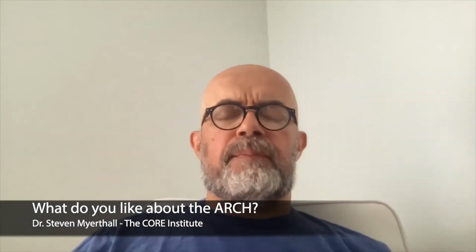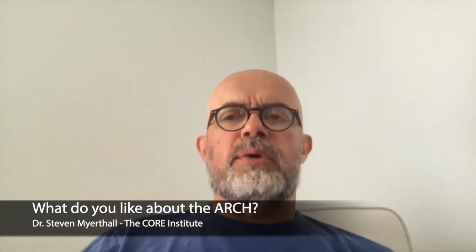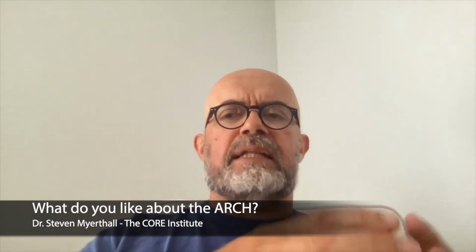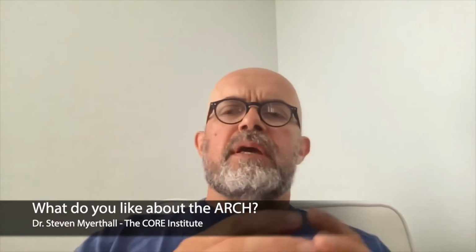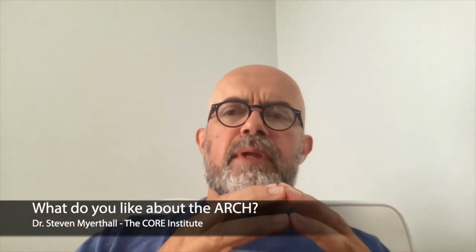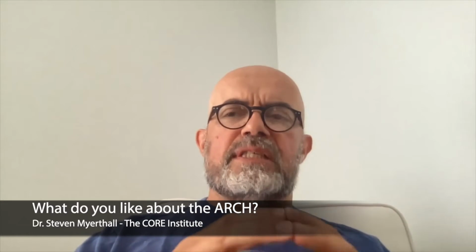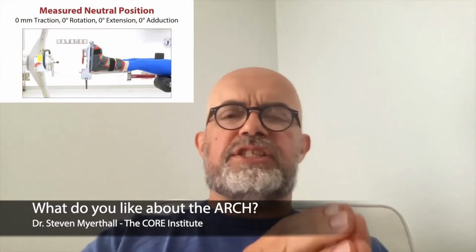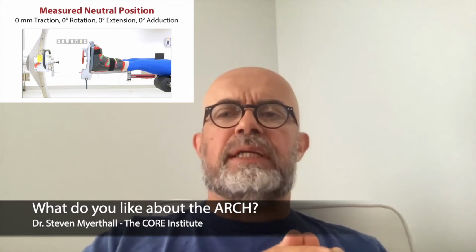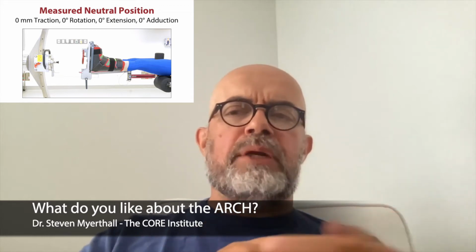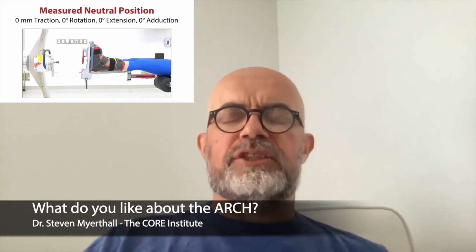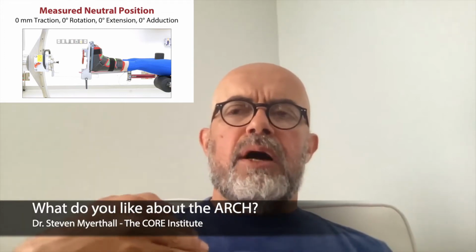Personally, I use robotic assisted surgery. So there's a method of measuring your preoperative offset and leg length and your postoperative. Because the way the arch table is designed, you can lock it into 0 degrees of rotation, 0 degrees of flexion or extension, and you can actually objectively measure the level of traction that you have on the limb.